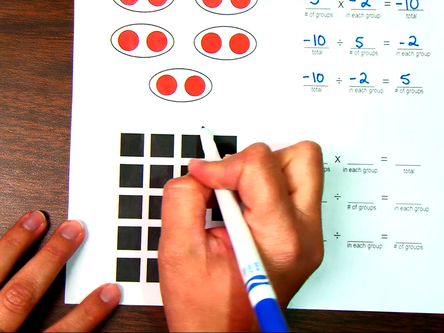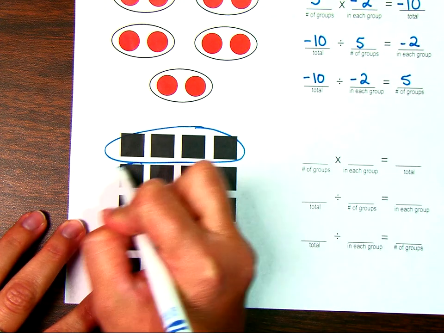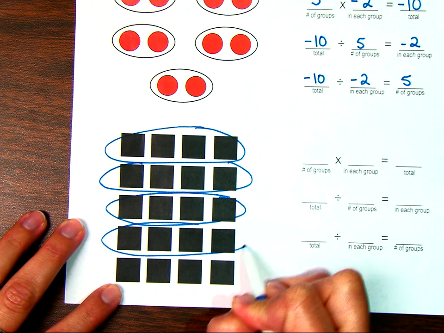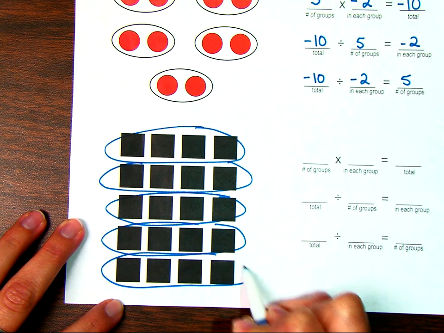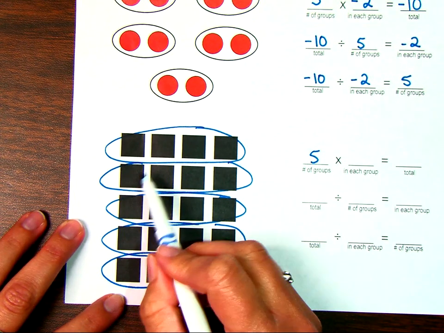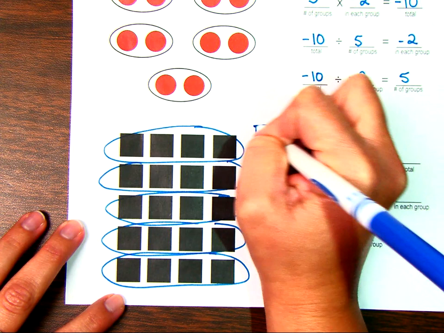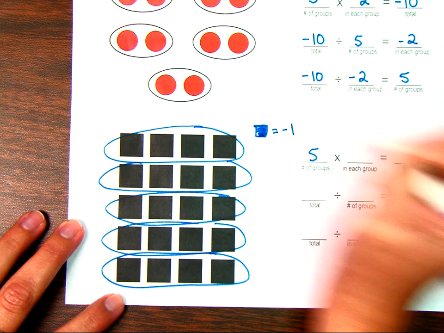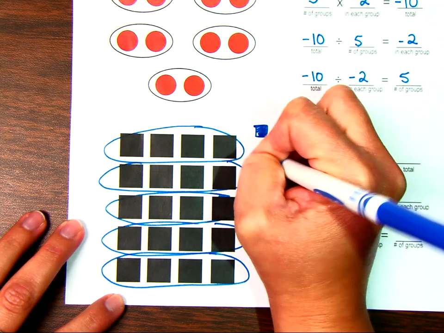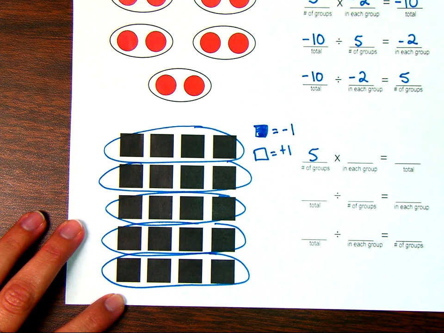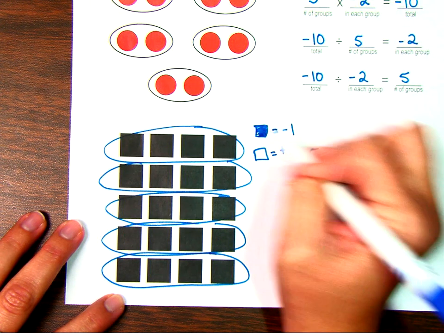So let's say there's 1, 2, 3, 4, 5 groups. Okay? When they're shaded in, the shaded in boxes, and they'll always give you a key if needed, are going to represent negatives. If it was an unshaded box, that would represent a positive. Okay? And even though that key wasn't there, that's what I'm here for to tell you.